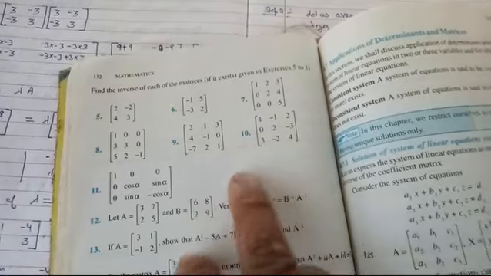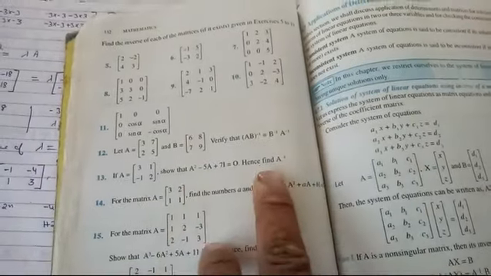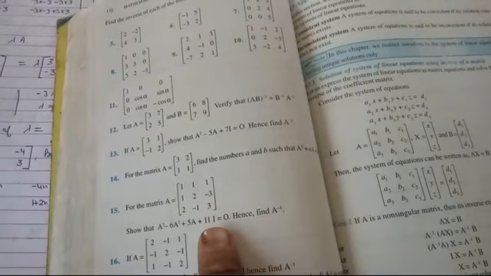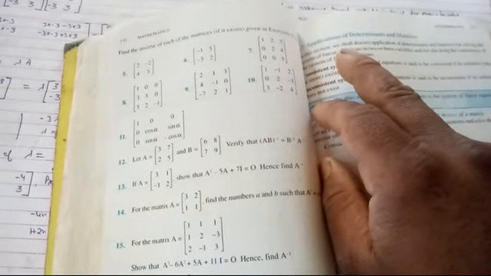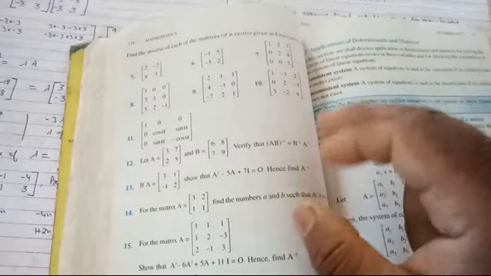When we are able to do that, then we will be able to do these questions. This type of question is always asked in the exam. After that, I will use the application of determinant and matrix to solve equations. That we will do tomorrow.